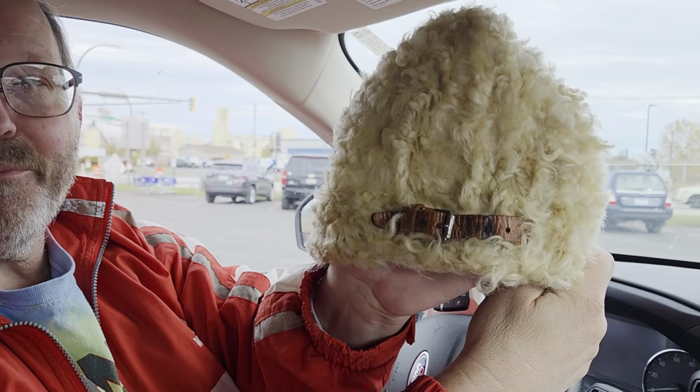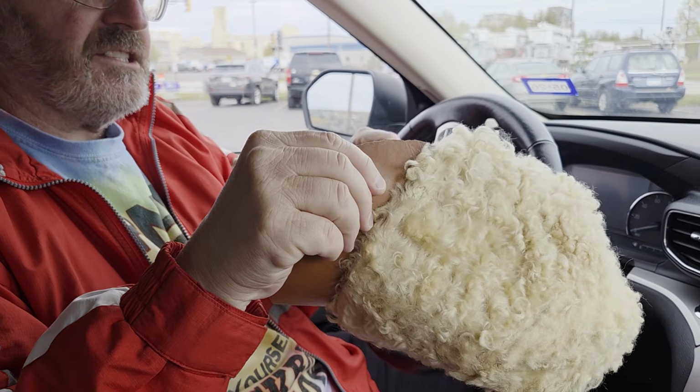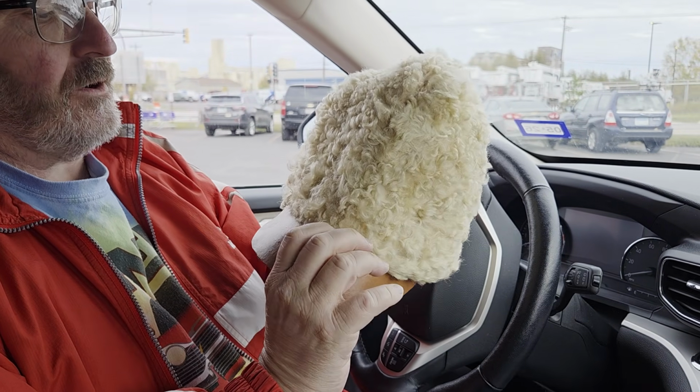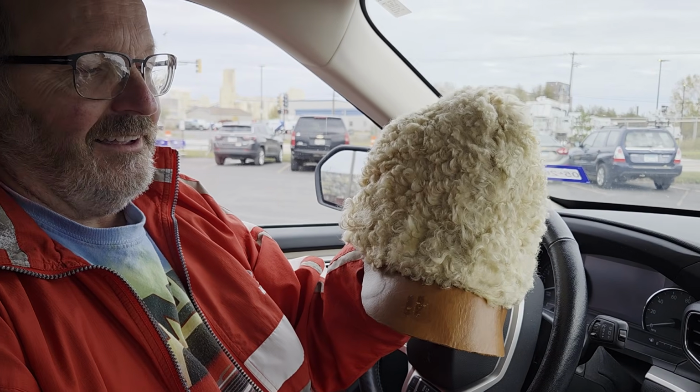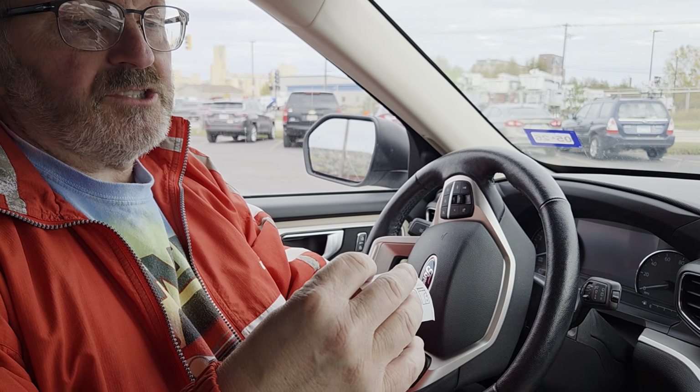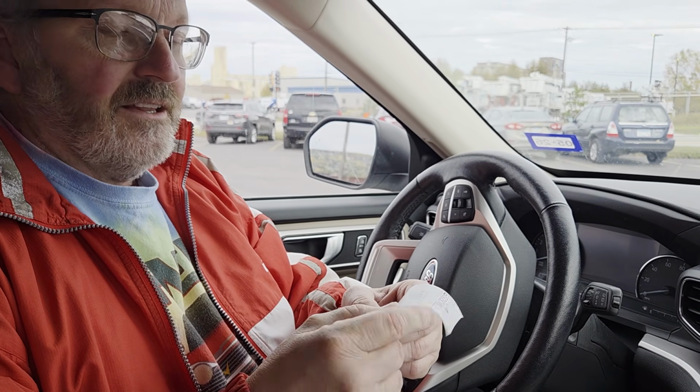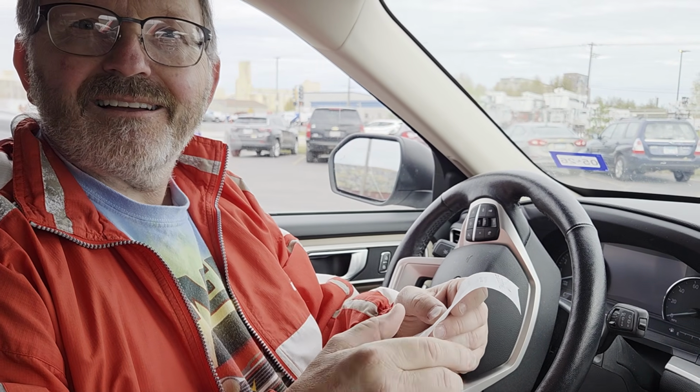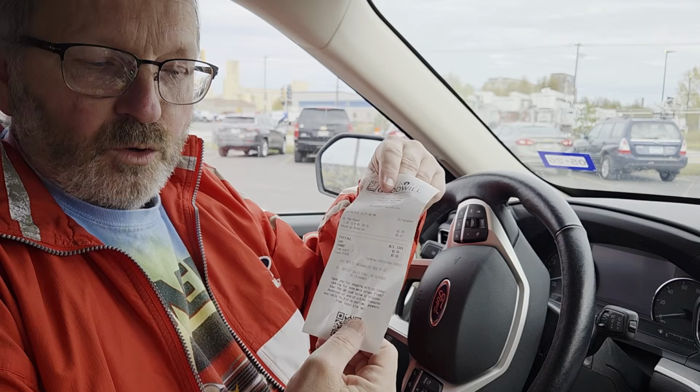Something to sell. Look at it. It's got the buckle back. This is a 1926 Swedish cold weather hat, military hat. And we paid a total, we rounded up, it was $2.39. They don't charge tax here on clothing. So the total was $3.